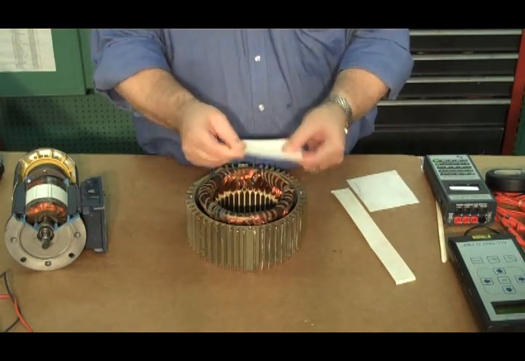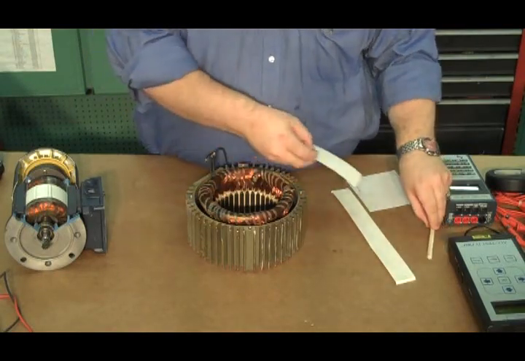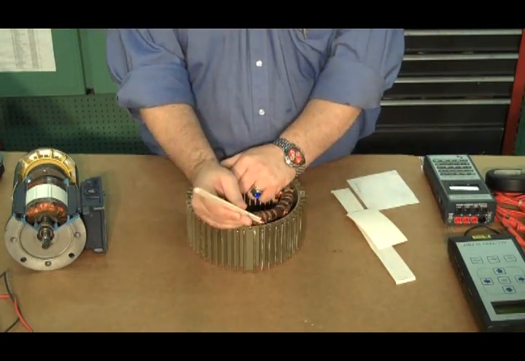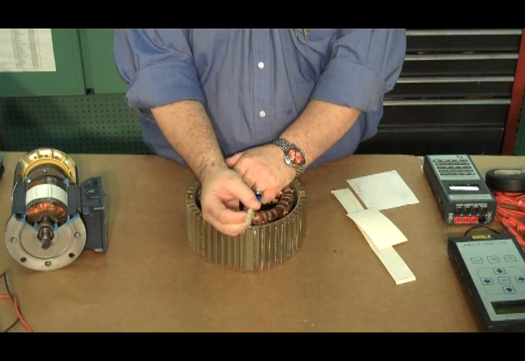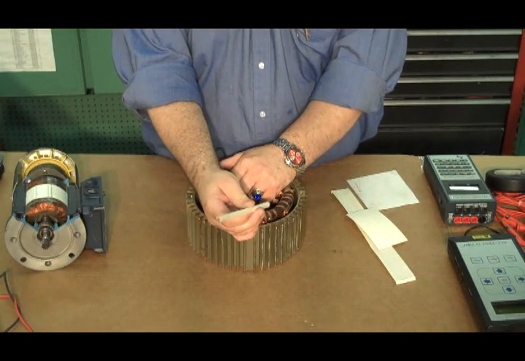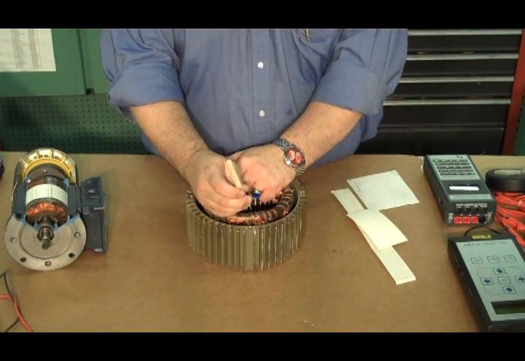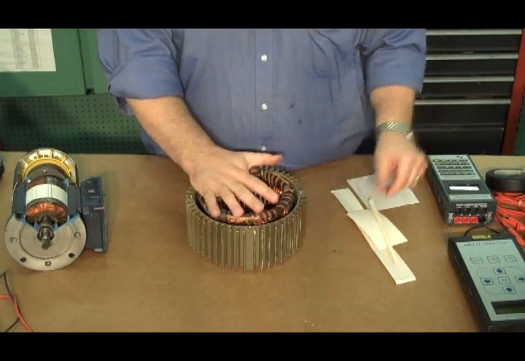That material basically looks like this, and then it has to be formed. The material that holds down the winding is called a top stick, and that's usually made out of Nomex as well, just a very thick material. And that goes down into the top of the slot and holds the winding in place. These are very important components.